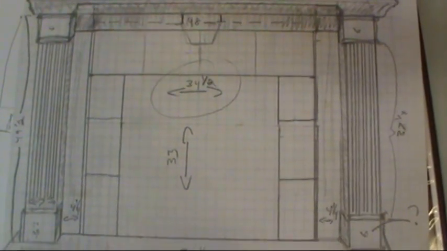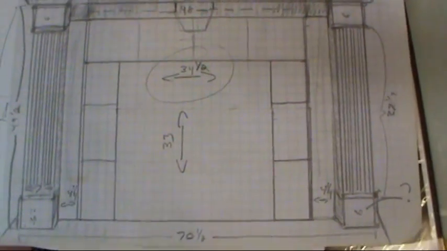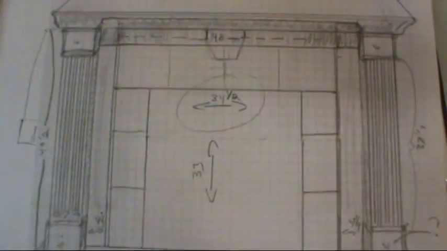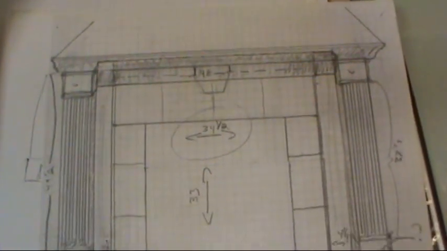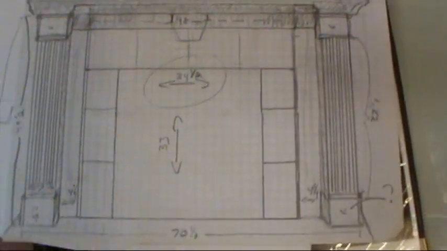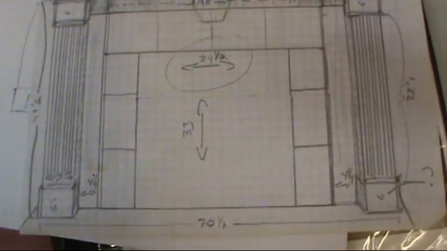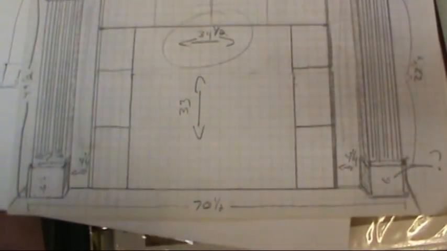Came out really nice. And this is actually the fireplace that's in my house. Built it all out of oak. And this is pretty much what I went off of. This is the idea that I had for it, and it pretty much stayed the same.